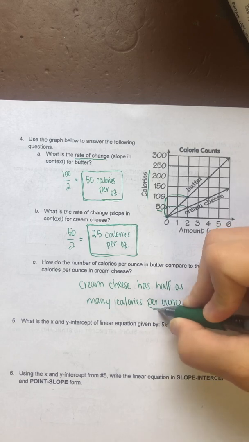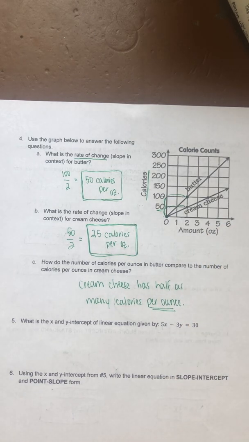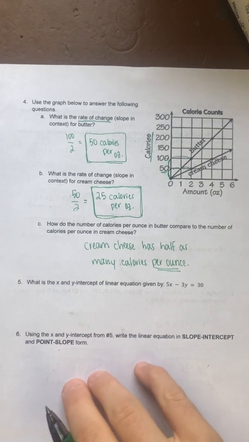You do definitely need to say that. You can't just say cream cheese has half as many calories, because that's not true, depending on how you compare them. It has half as many calories per ounce. Or you could say butter has twice the amount per ounce, butter has more, cream cheese has less. You can say that a lot of different ways.